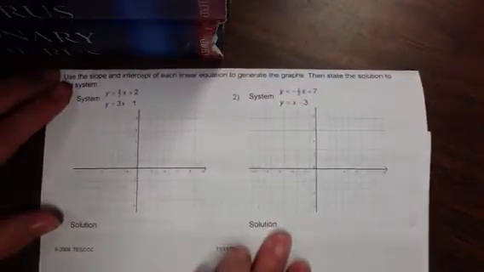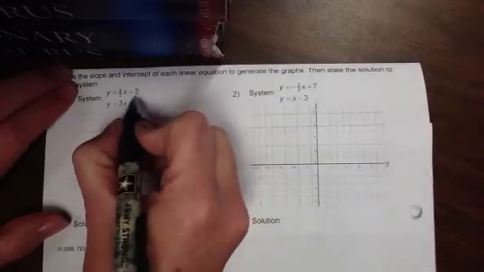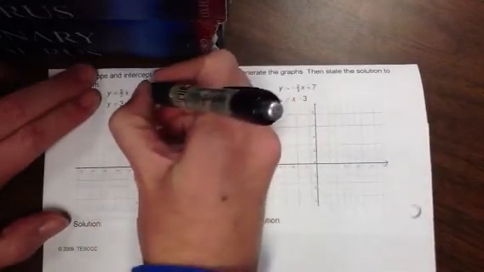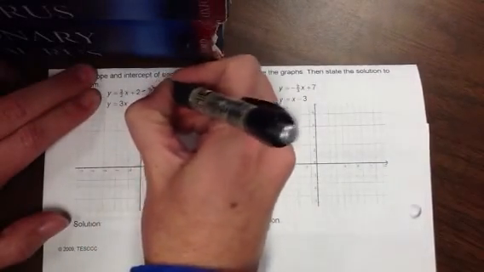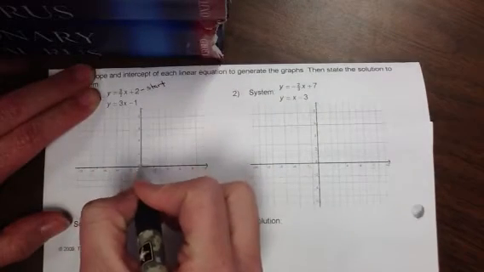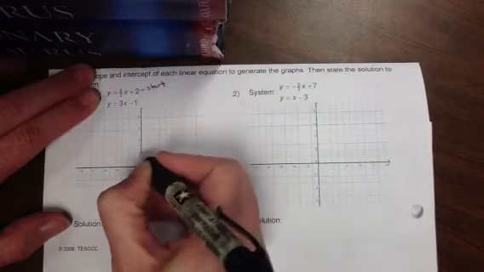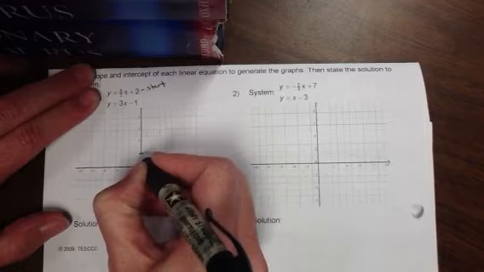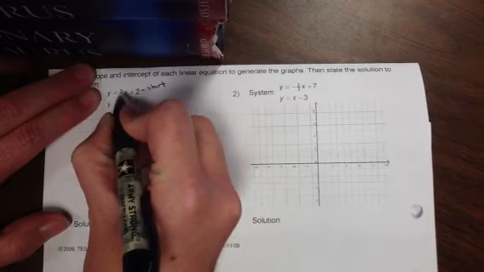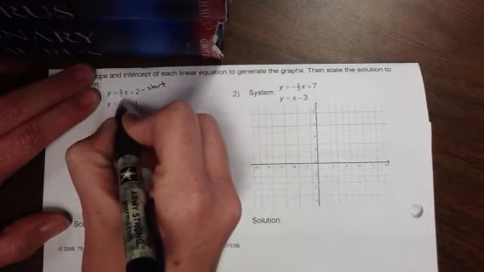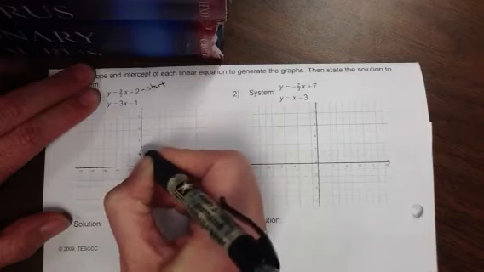All right, so the first one, we're going to go ahead and graph. Remember, this is where we start. So we're going to start up at 2, so 0, 1, 2. And then our slope is 3 over 2, so we're going to go up 3 over 2.